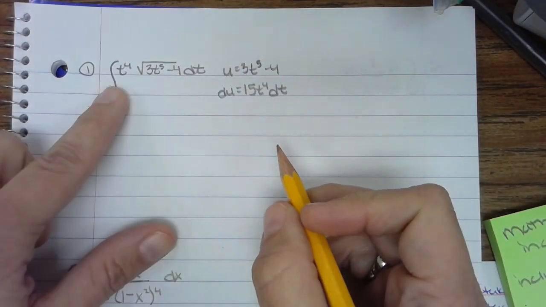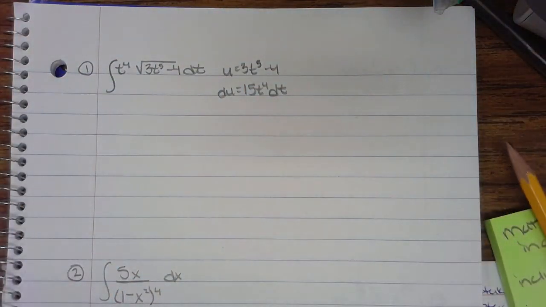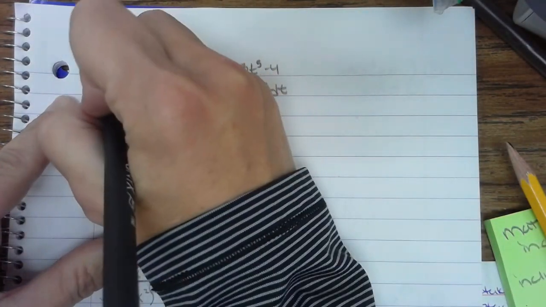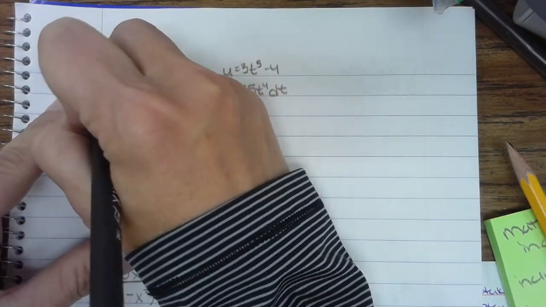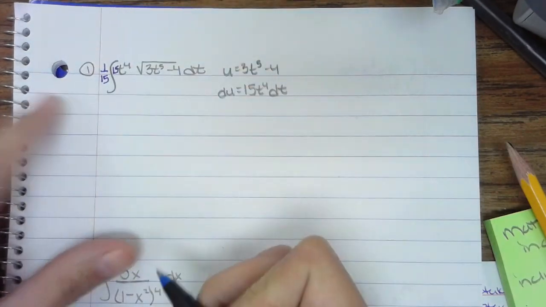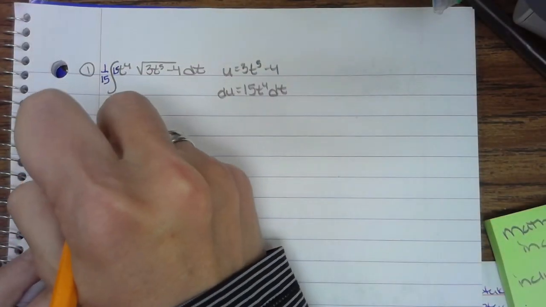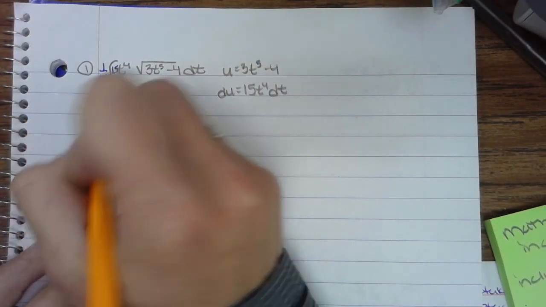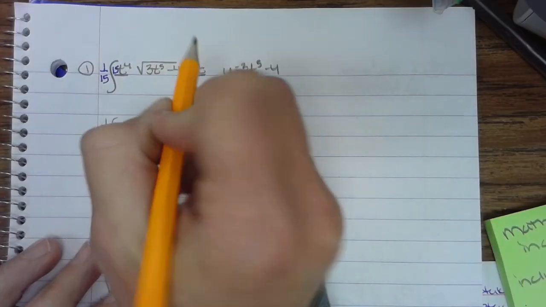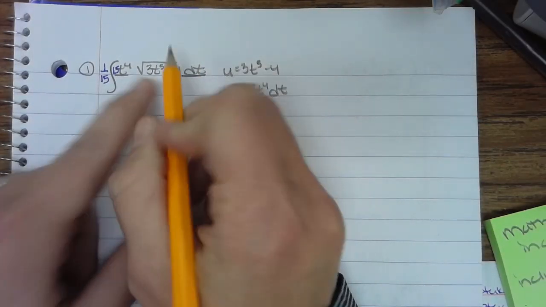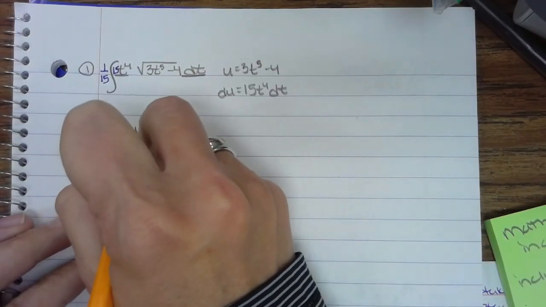All right. So here, notice that I have t to the fourth. I just don't have 15. So if I put 15 here, I have to put 1 over 15 here. So when I do this, I'm going to have 1 over 15, the integral. All of this right here is my du. And then here, all of this is my u, and I'm going to make it to the 1 half.